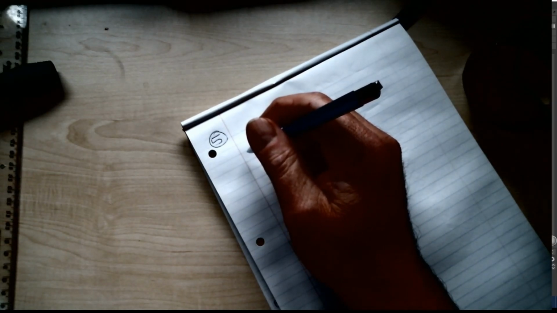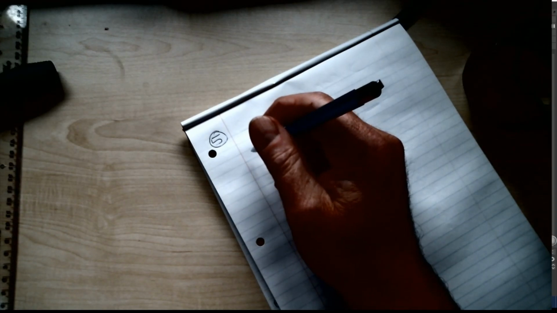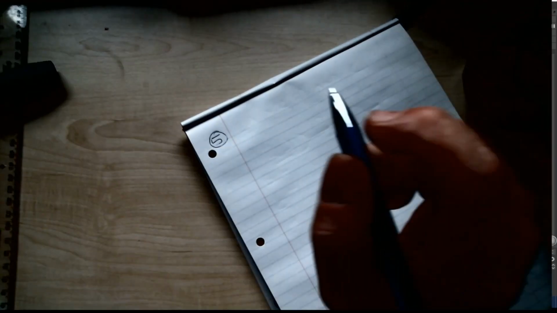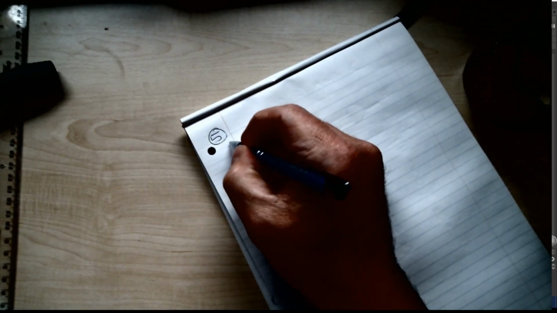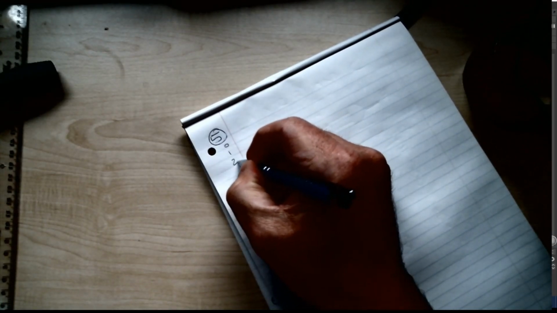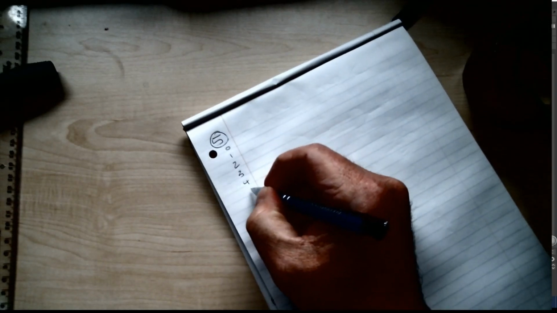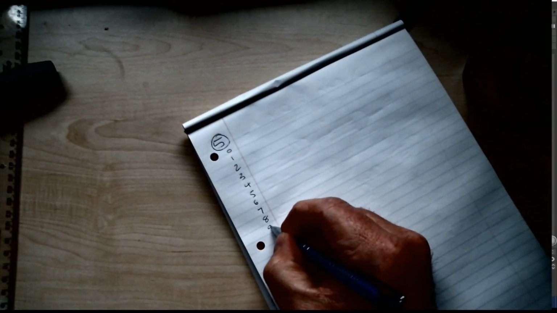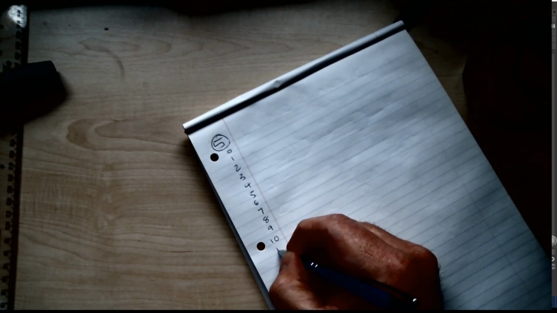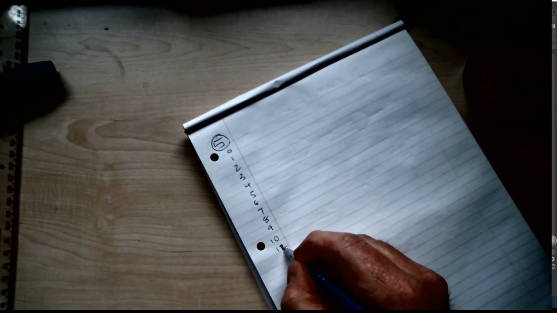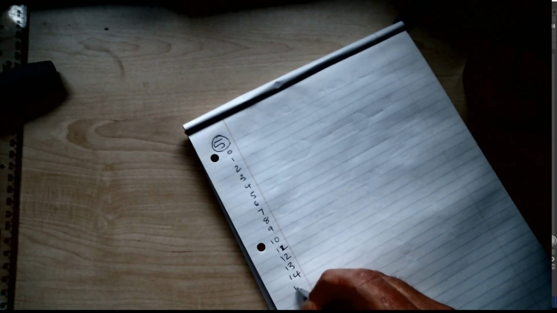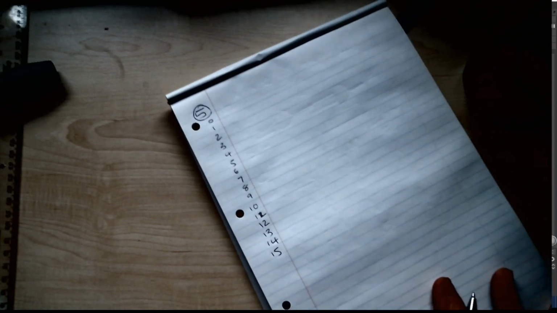For 3 inputs we had 8 rows. For 4 inputs, I think we can guess how many rows we're going to have. So this time we're going to have 0, 1, 2, 3, 4, 5, 6, 7, 8, 9, 10, 11, 12, 13, 14, 15. We will have 16 rows in our truth table.